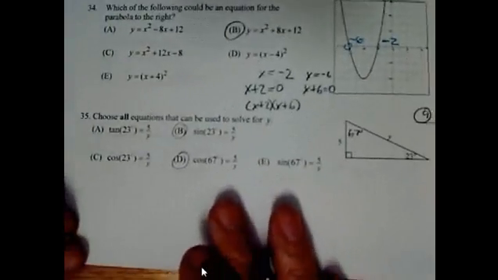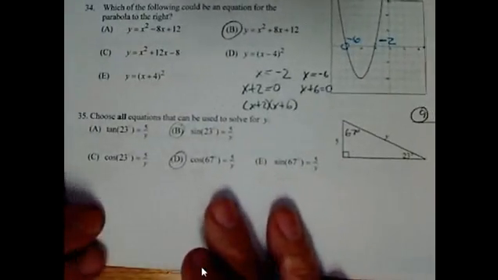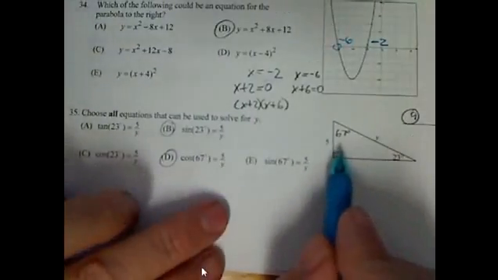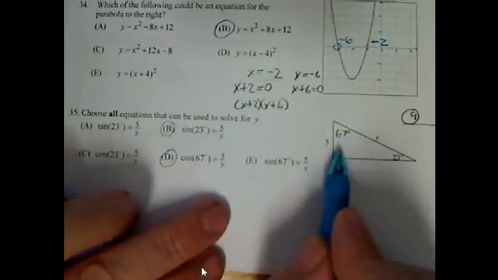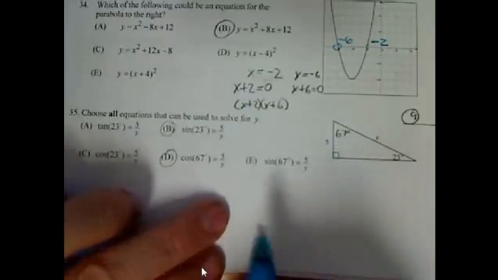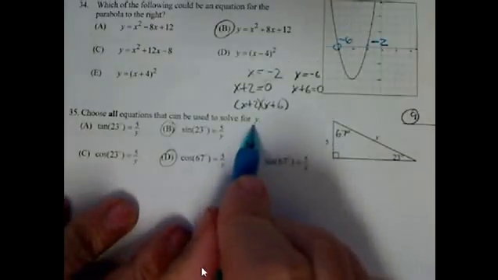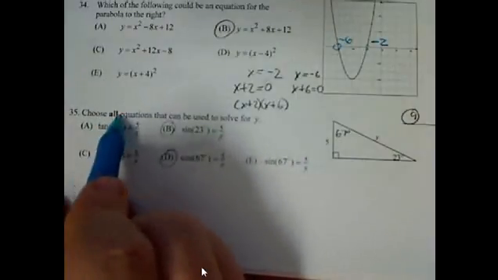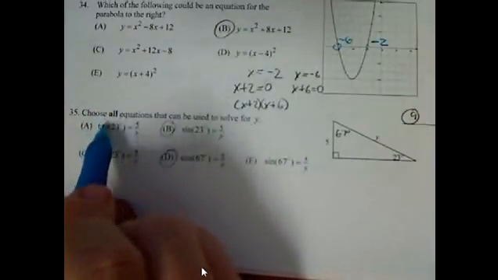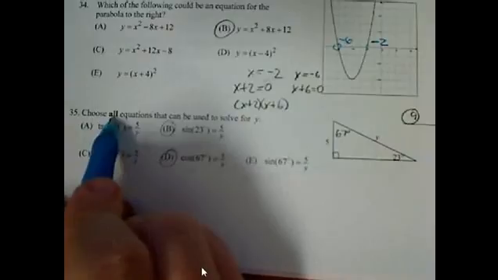Okay, on this one, right here, first thing you want to do, if I have one of the angles, I can figure out the other. So I know that 23 is this angle. This angle has to be 67 because of the sum of the angles in a triangle. We want to know what we use to solve for y. It says all equations. Anytime you see the word all, look for two answers. It could be only one, it could be three, but almost always it's two answers. So that's kind of your hint.